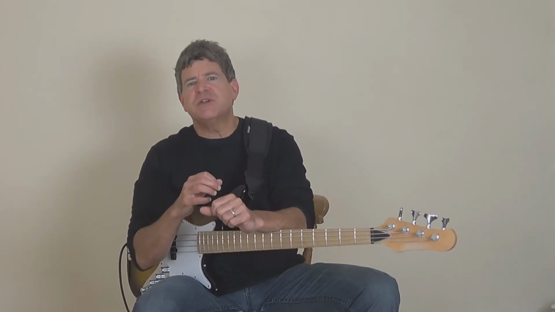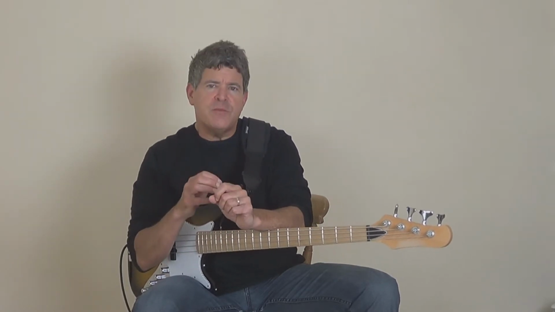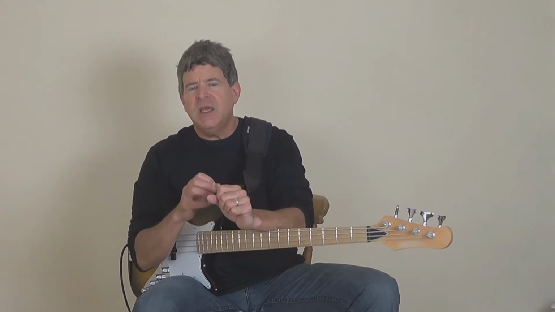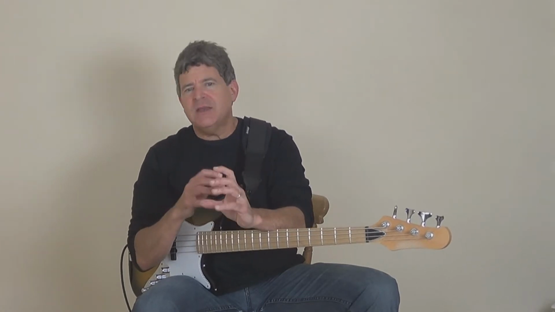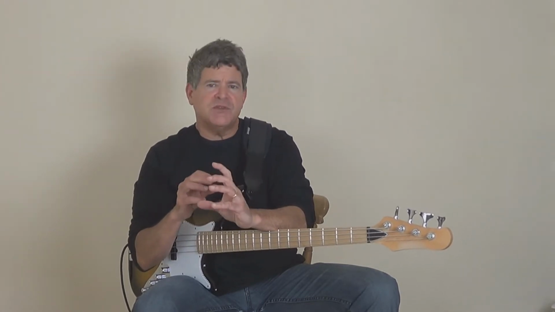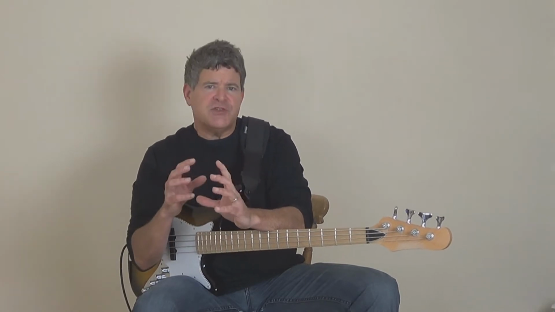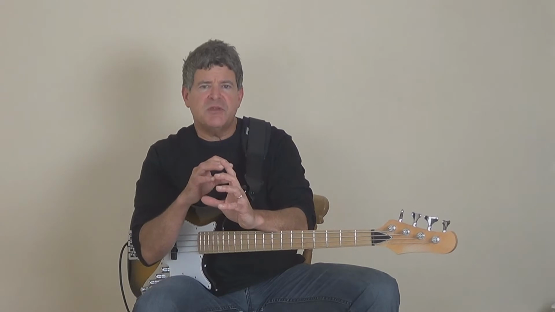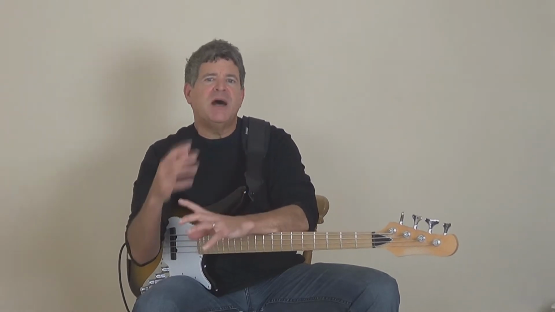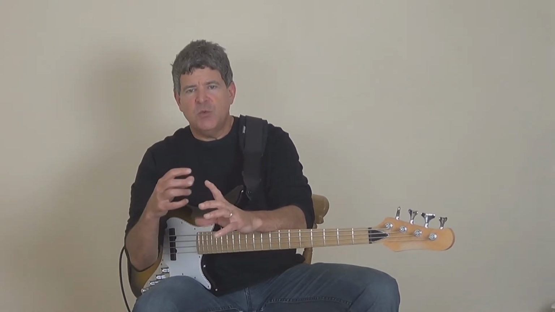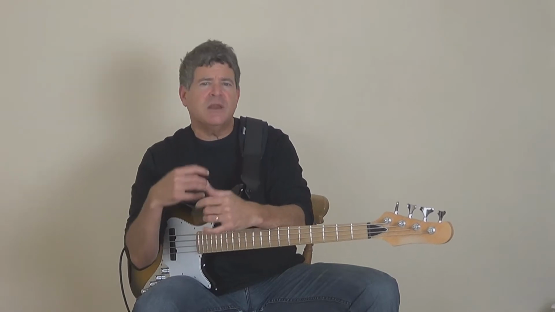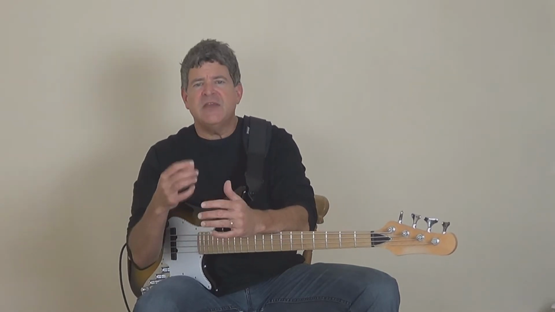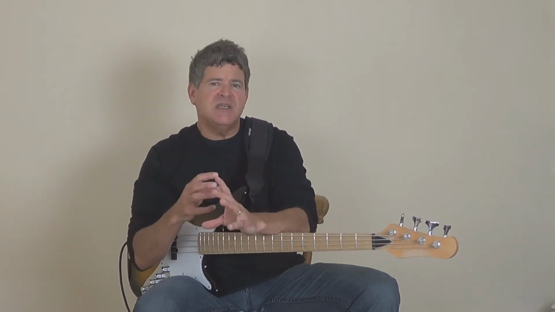One of the first things we want to take a look at is the form. The form is A-A-B-C. What we mean by that is the A section is the main theme of the tune. It's like the verse, if you like, and then we go to the second A, which is pretty much the same thematic idea, but it modulates to a different key. We go to B, this is really functioning like a chorus of a song. And then it comes back to C.